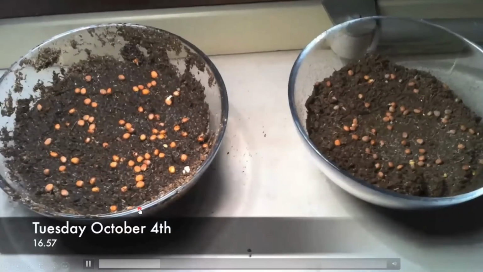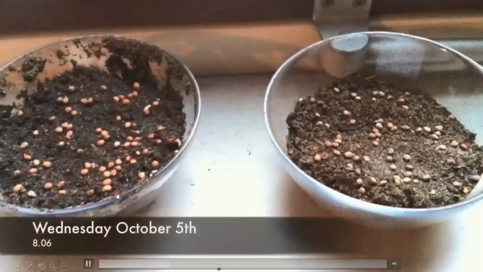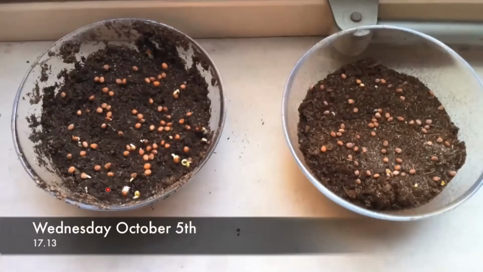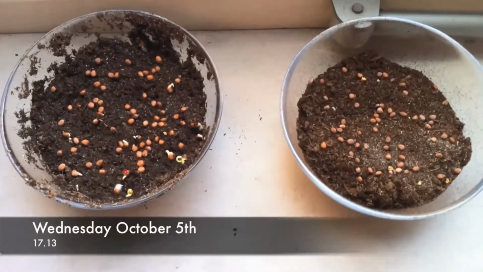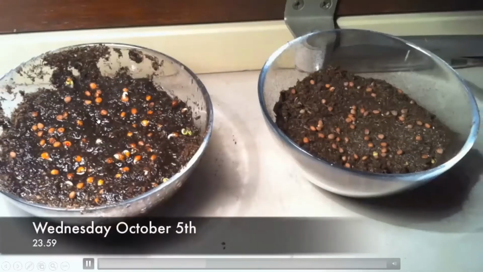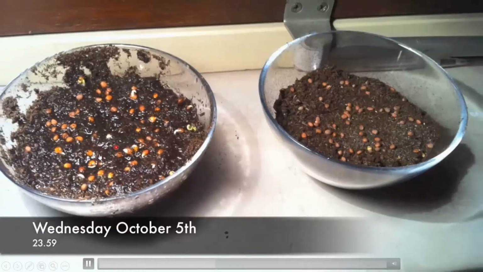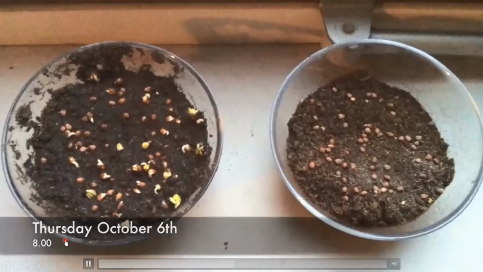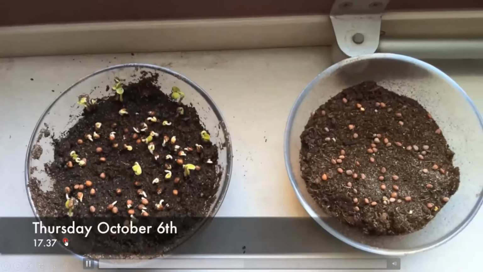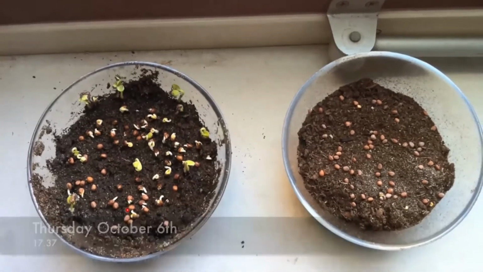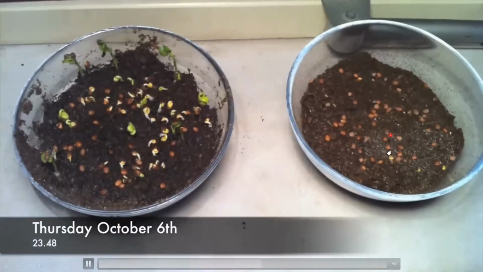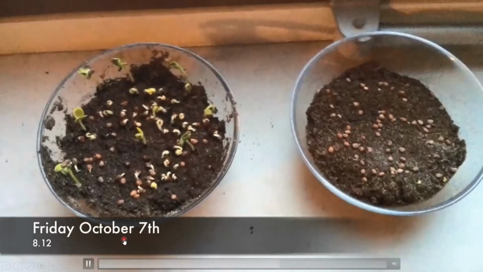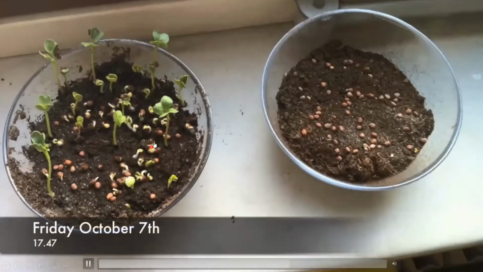So this is Tuesday, the first day. Wednesday, the second day. So this cup right here got water, while here did not get water. So this is already Thursday, which is the third day. 3 days of having water, 3 days of not getting water. This is already Friday. As you can see, they're starting to grow.